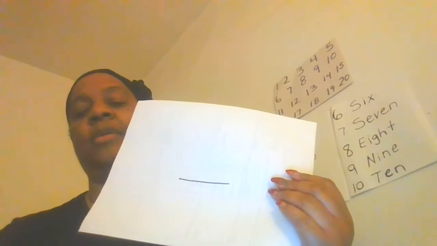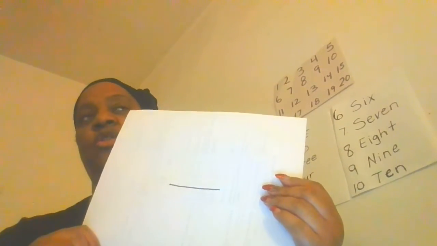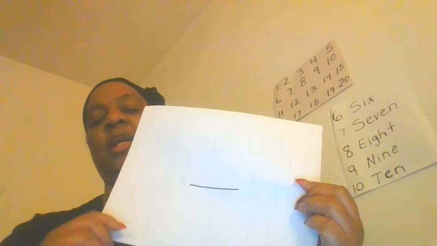Our next symbol is a dash, and it stands for subtracting. Subtracting means to take away. That means you're going to get less. You may start out with a lot, and then you'll end up with less than what you had when you began taking them away. So this symbol is the subtraction sign.